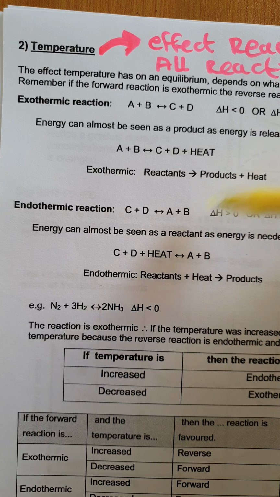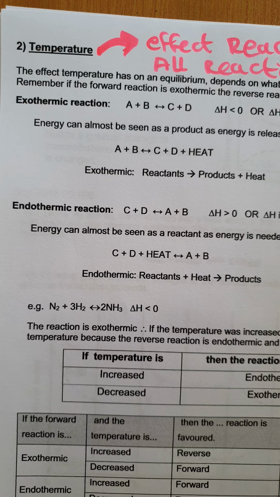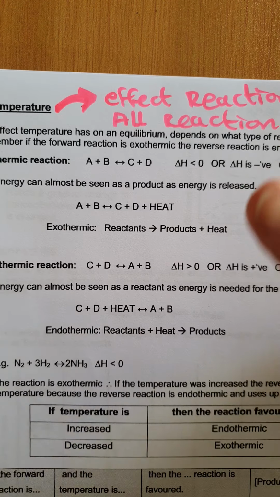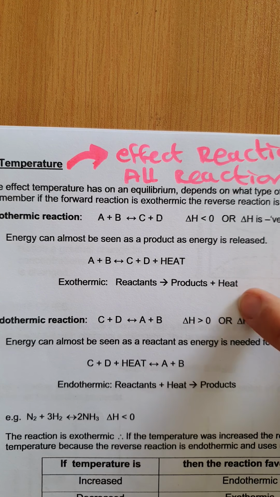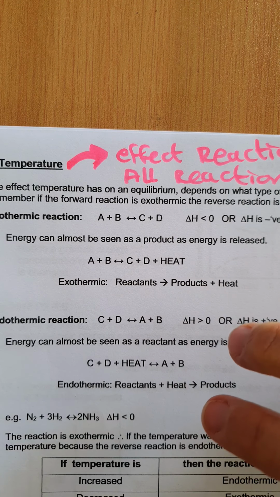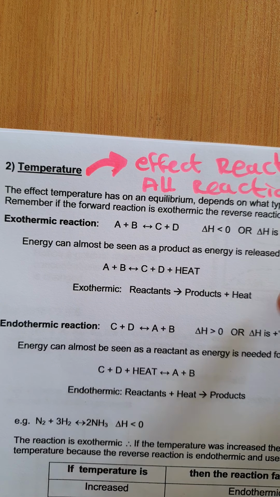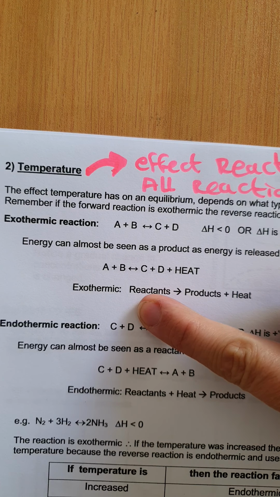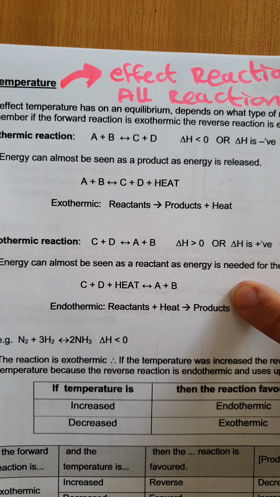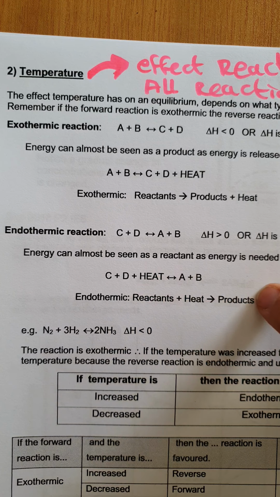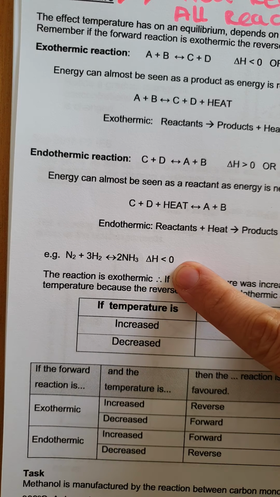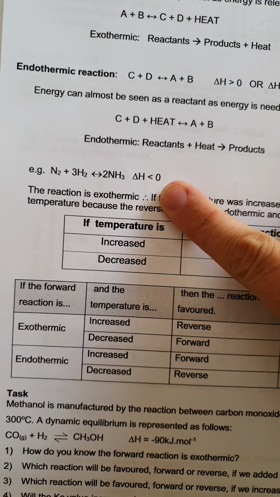So if you think of them in that way, it's actually much easier for you, because let's say I increase the heat. If I increase the heat of an exothermic, I'm increasing this product, I hope you see that. I'm increasing the product, which means the reverse reaction is going to be favored. If I increase the heat here, I'm increasing the reactant of an endothermic, and so the forward reaction is going to be favored.